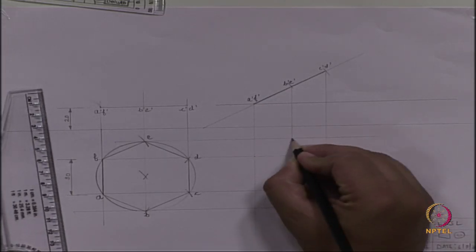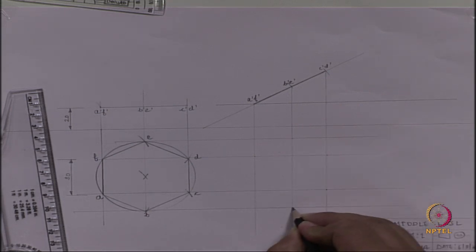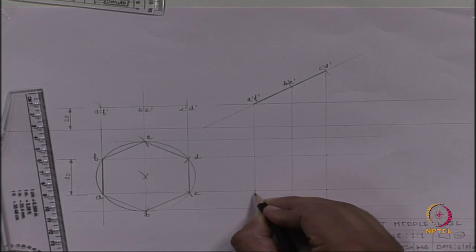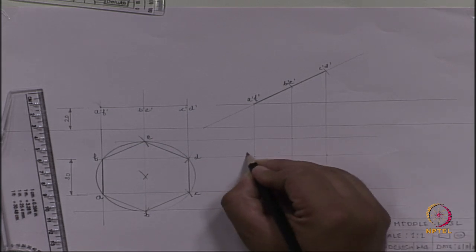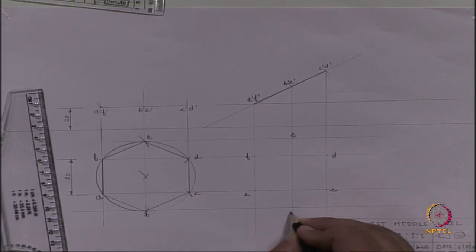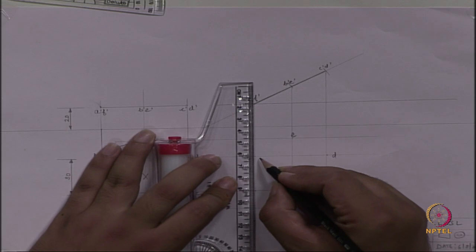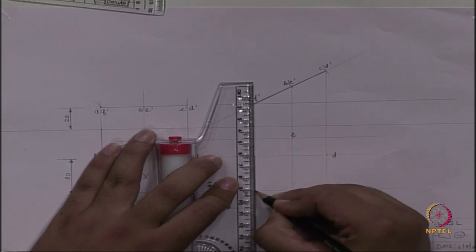Let us mark the points, and on joining these points we will get the top view for the second orientation.